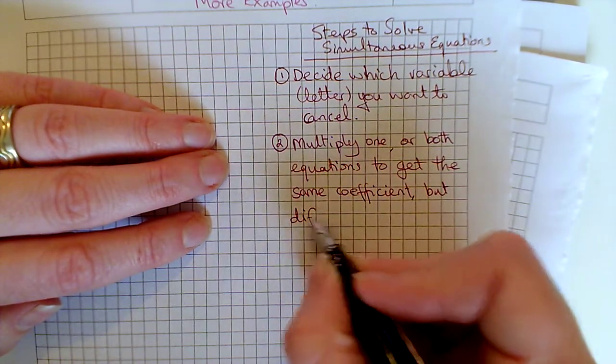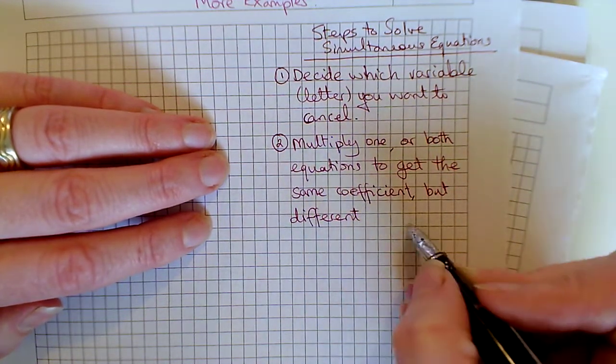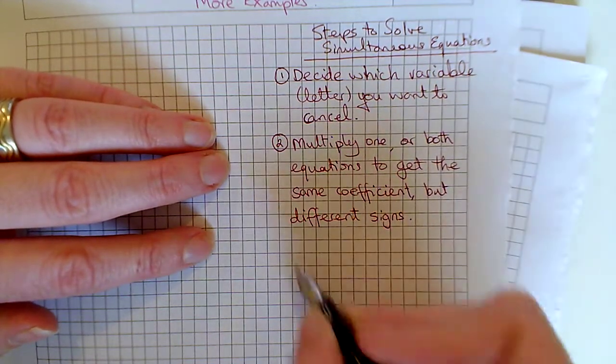Okay, because if I have 3x and minus 3x, they cancel. If I have 3x and a plus 3x, they don't cancel. I get 6x, but different signs.